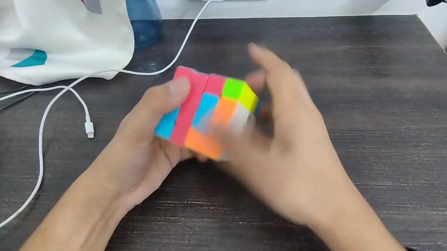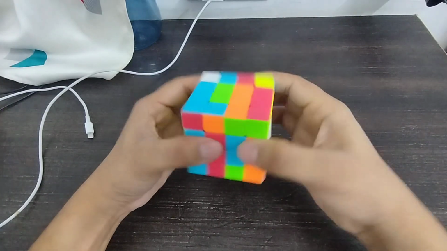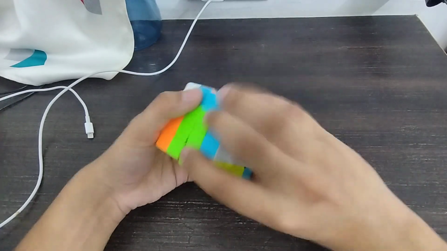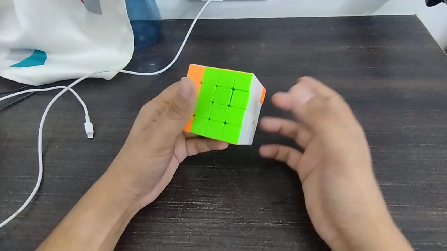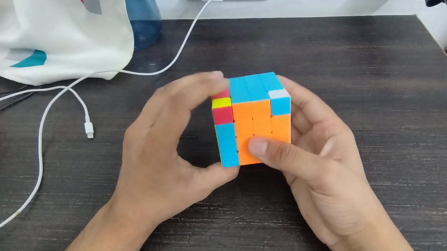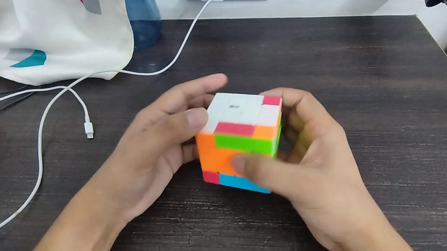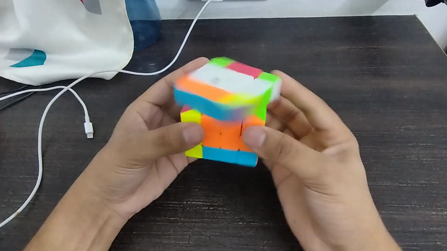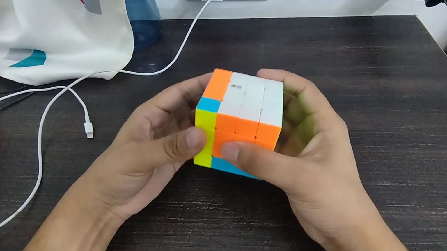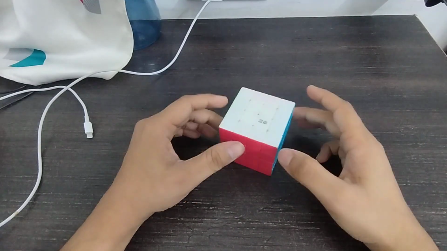Let me perform the parity, and after performing the parity, I think because parity algorithms you cannot avoid. I can avoid OLL algorithms, all the algorithms I can easily avoid, but parity algorithms you cannot avoid. So now make this move, and your cube will get solved. So this is the difference between EAC and EAC 2.0.